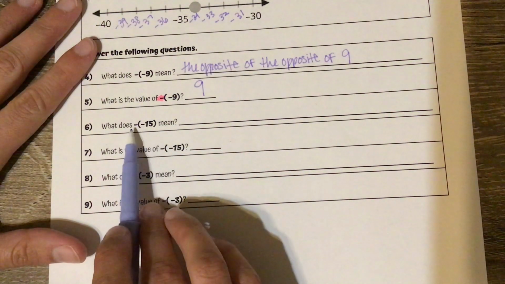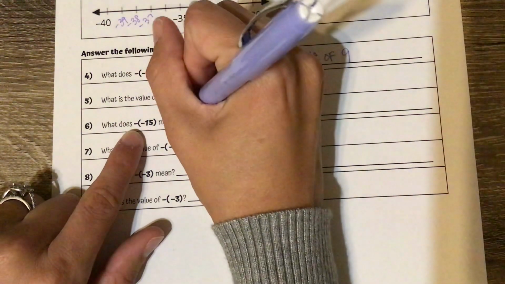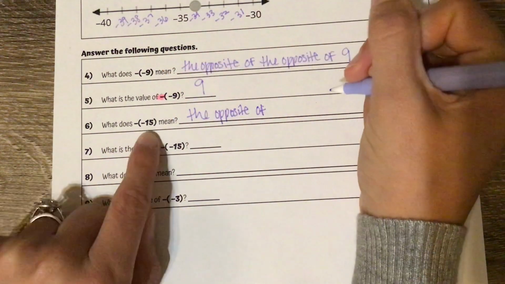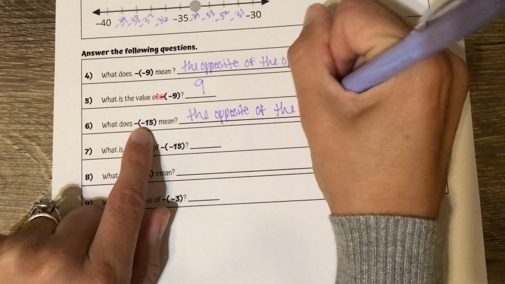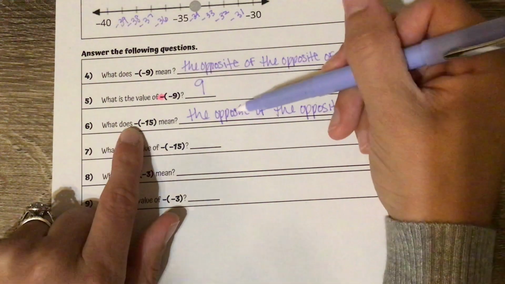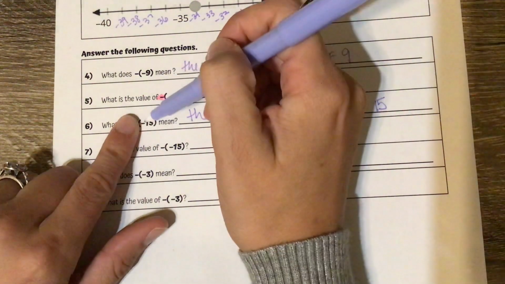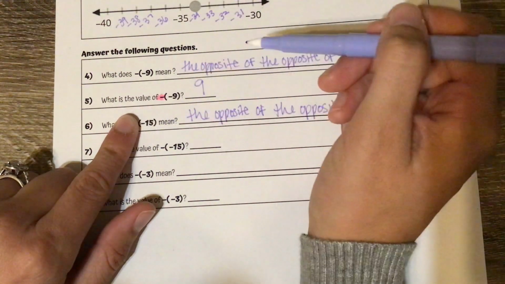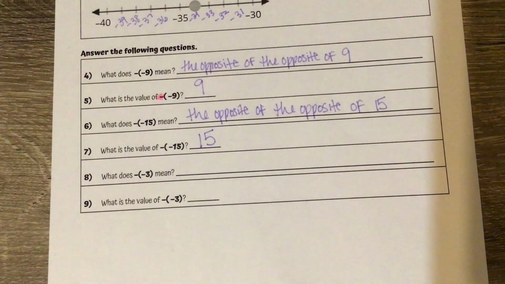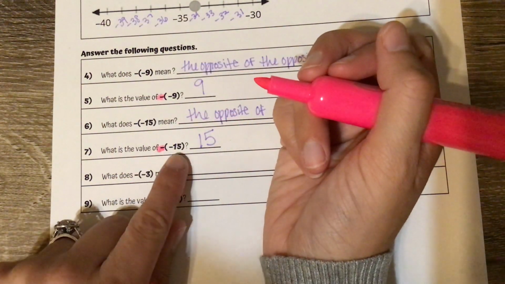Let's try that again. Same thing here. When I say what does it mean, I'm writing out the explanation. When I see a negative sign, I'm writing the opposite of, I see another negative, the opposite, again, of the number 15. So the opposite of 15. Again, we have negative 15 in the parentheses there. We have the opposite of 15. The opposite of negative 15 is positive 15. So that negative there means the opposite of what's inside of here. So the opposite of a negative is a positive.